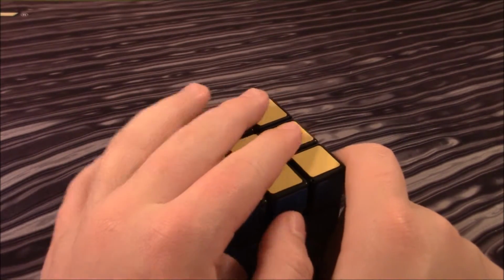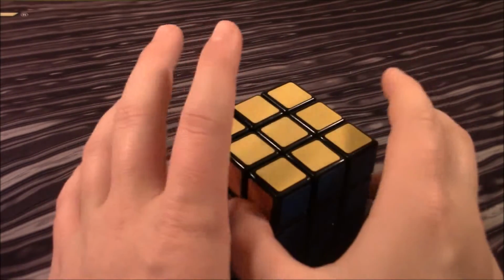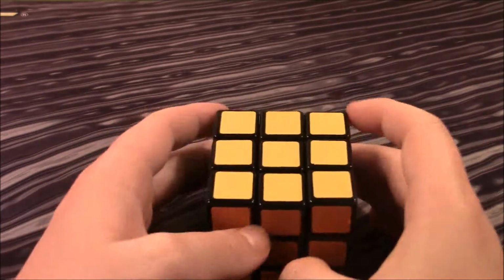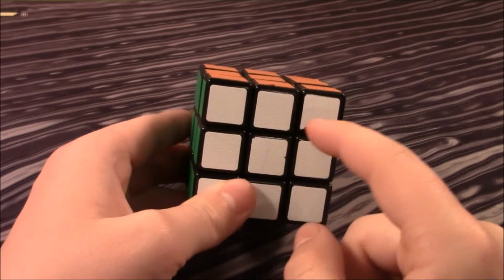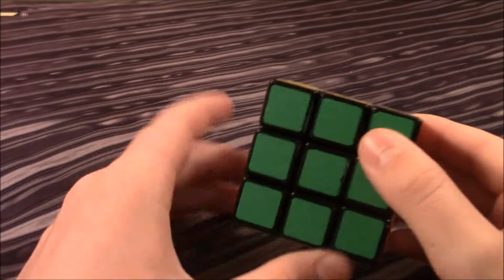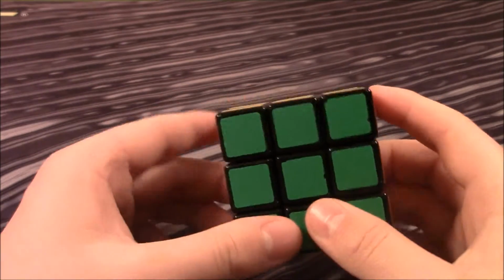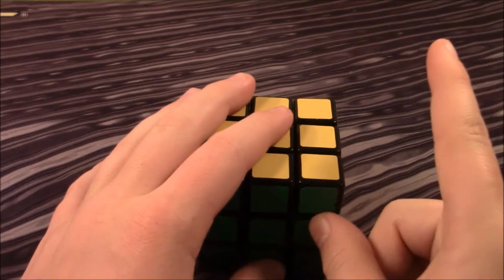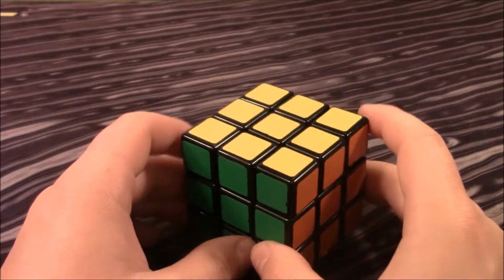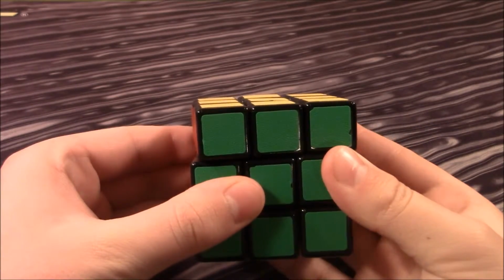Now, if you don't know the beginner stage, then go ahead and click that card or that annotation. It really helps a lot to know those first. So, the advanced stage is first, of course, you build the cross, and then instead of just getting the corners, you build the first 2 layers all together. Now, I've already made a video on that, so go ahead and click that card or that annotation over there to see that video. And today is going to be focusing on the last layer.